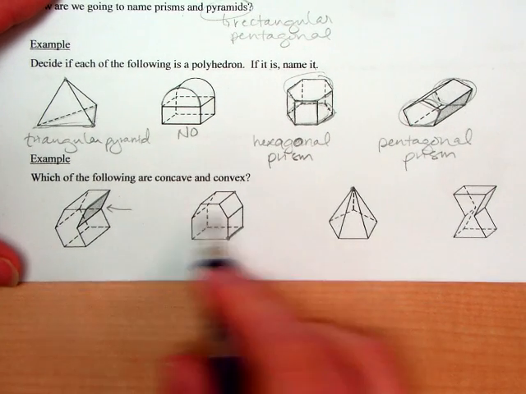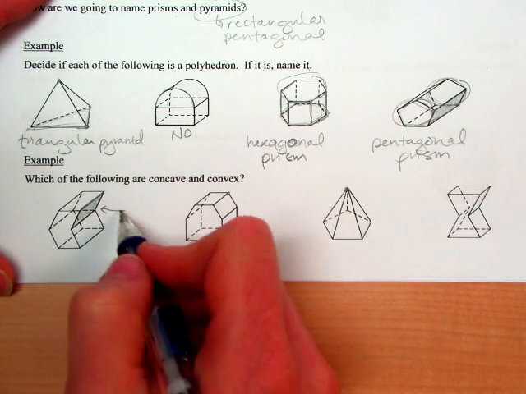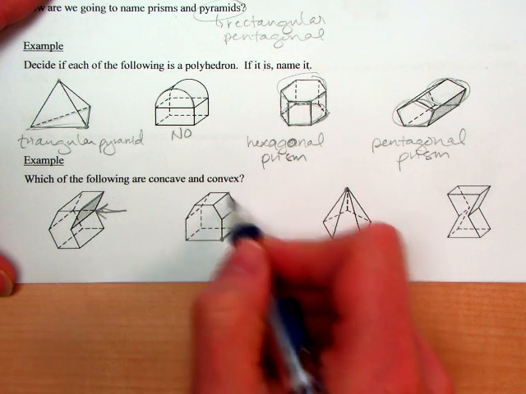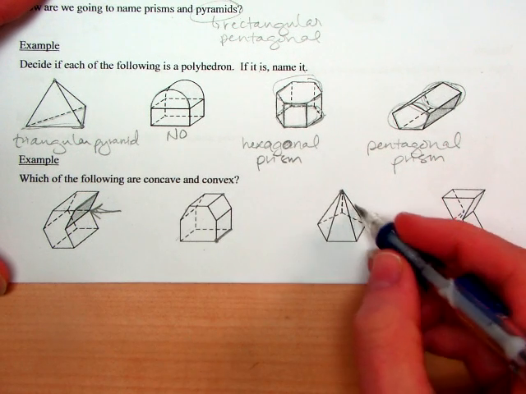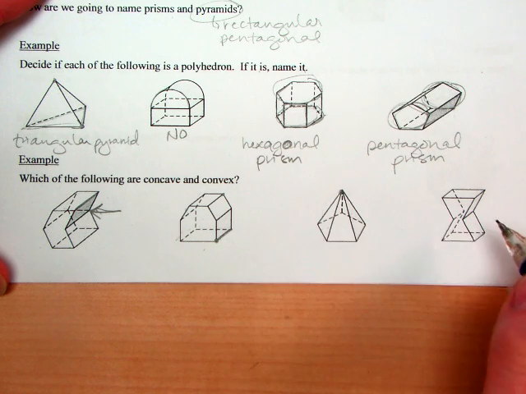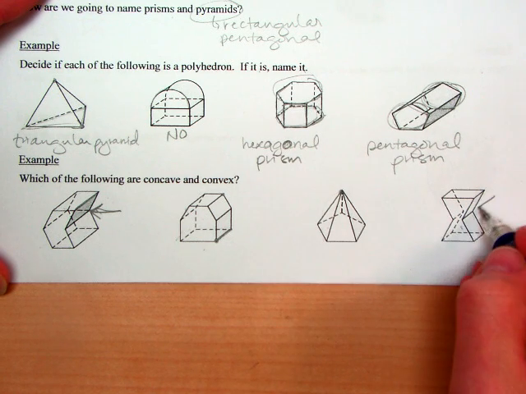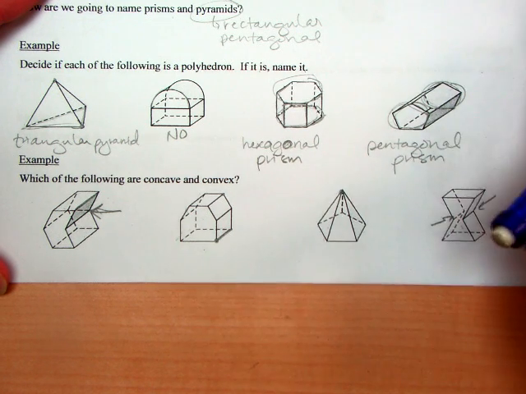Which of these are convex and concave? This guy's definitely concave. It has a dent. This is convex. Everything is pushed outward. Convex, no dents into the shape. And this one is concave, two dents pushed into the shape.